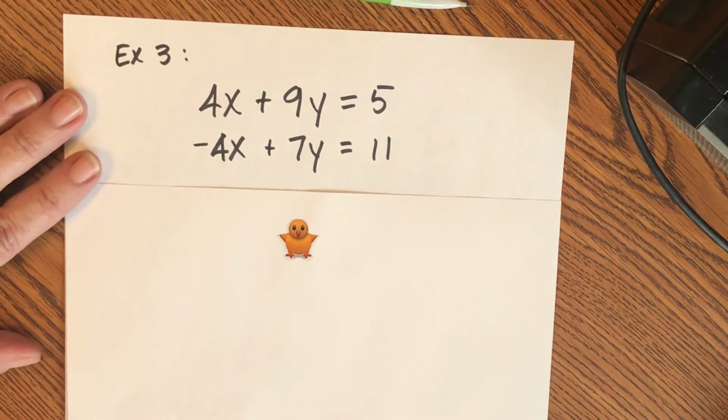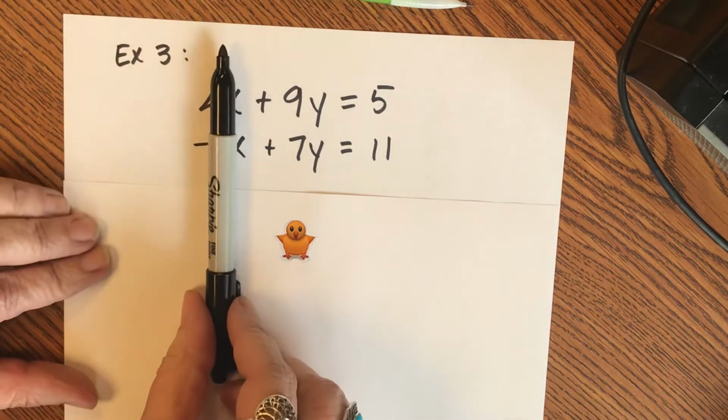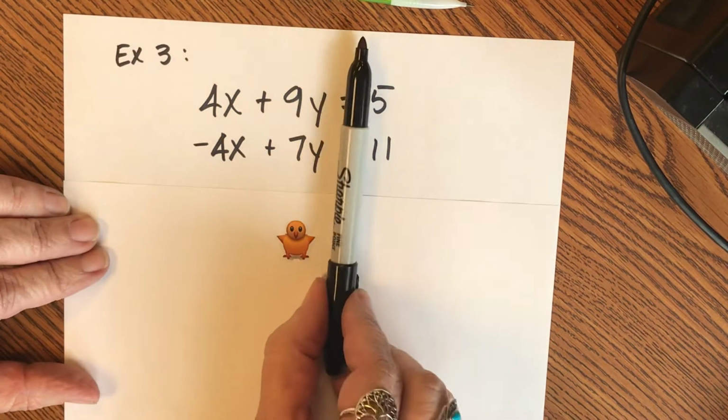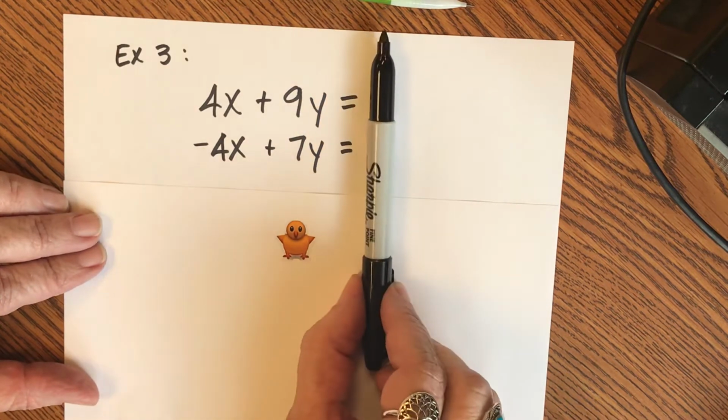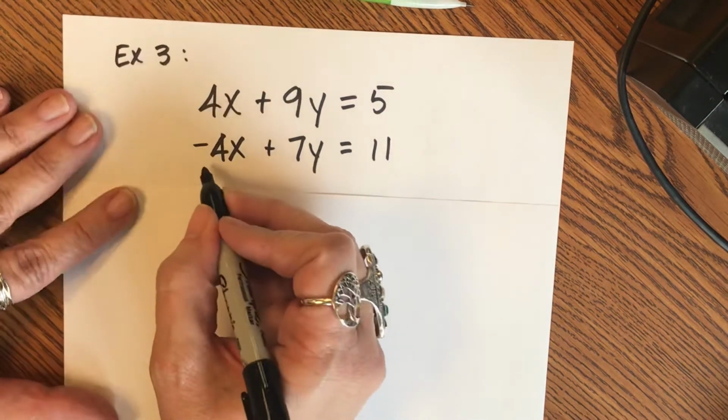Okay, example 3. Well, first of all, we've got to make sure that our equations are lined up. So, are my x's lined up together? Are my y's lined up? Are my equal signs lined up? And are my constant numbers lined up? And they are. So we're ready to rock and roll.